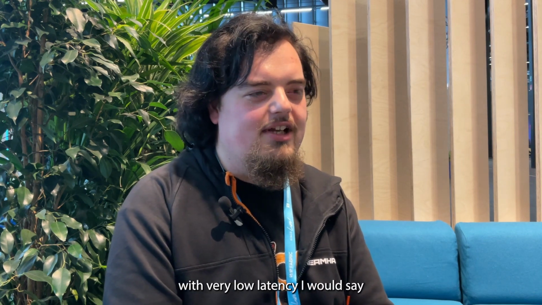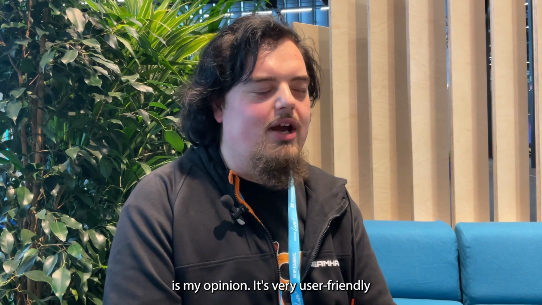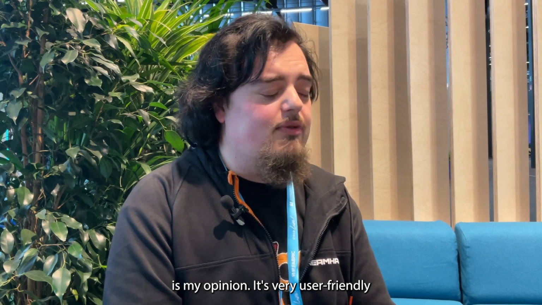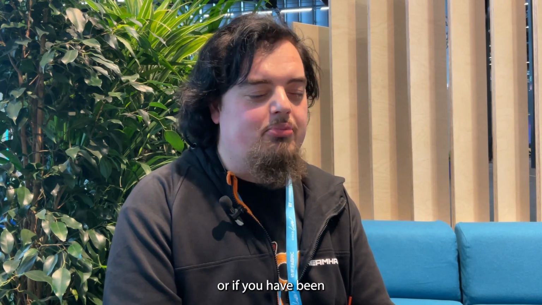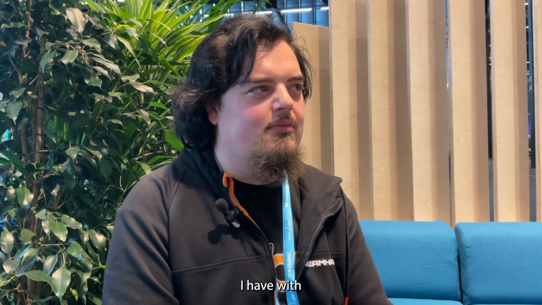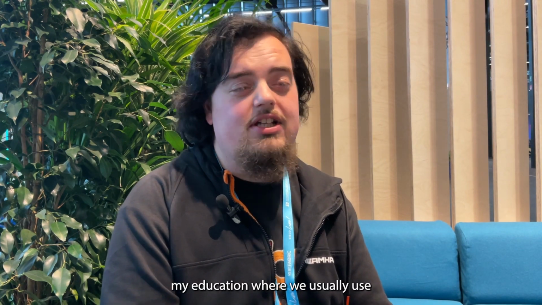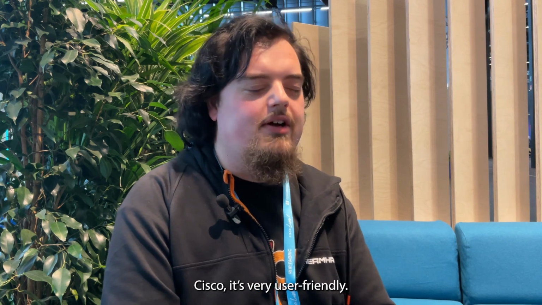The switches switch packages very well with very low latency, is my opinion. It's very user friendly, or if you have been in the game for Cisco, like I have with my education, where we usually use Cisco, it's very user friendly.